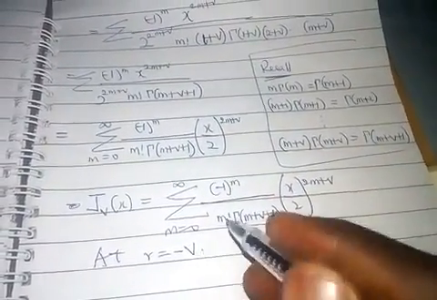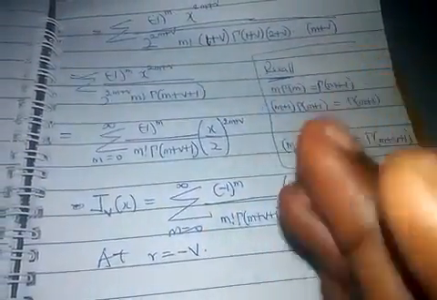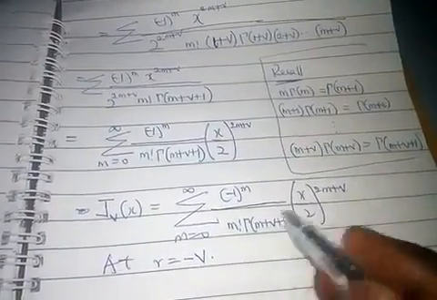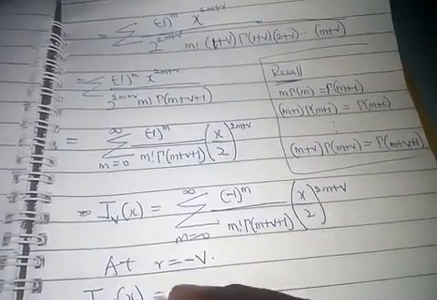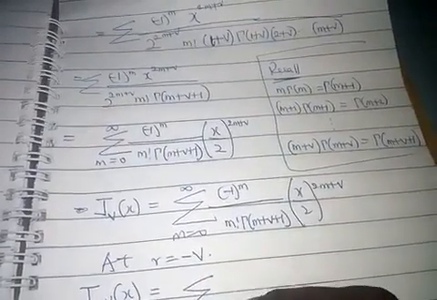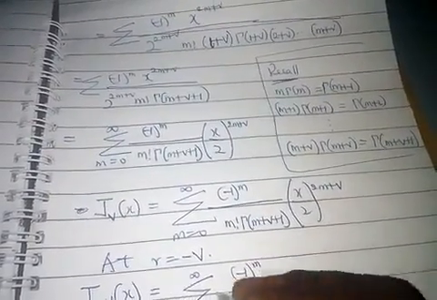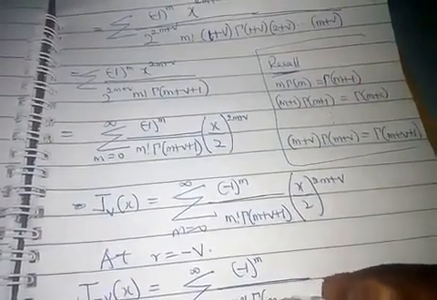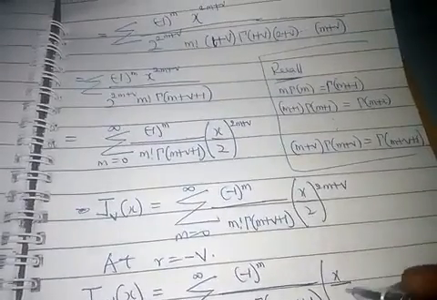Also at r equal to minus v, we are through with r equal to v. Now let's move on to r equal to minus v. Don't be afraid, you won't solve much, just replace it here, and that's all. J minus v of x is equal to summation m equals 0 to infinity, minus 1 to the m, m factorial gamma m minus v plus 1, x over 2 to the 2m minus v.